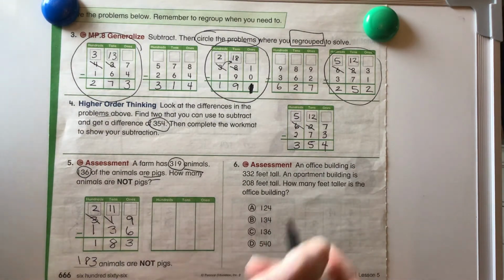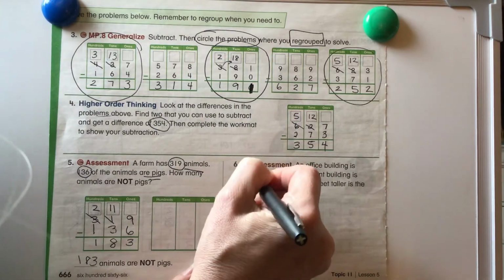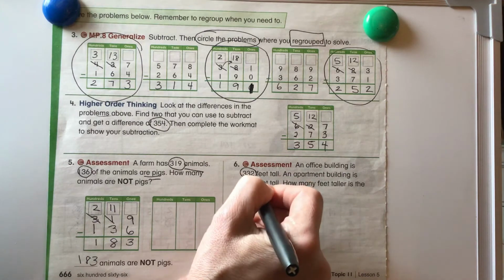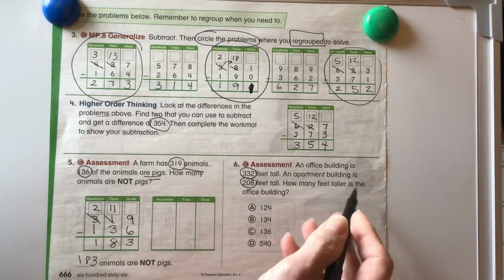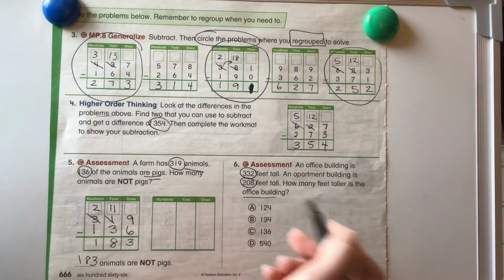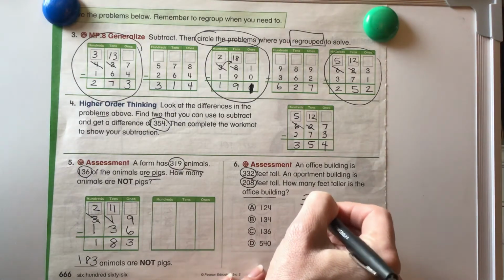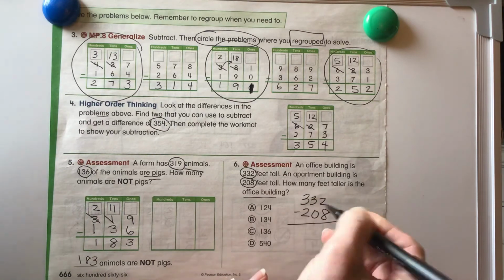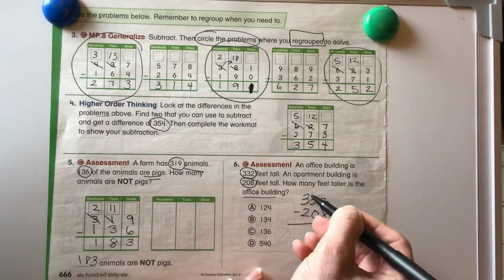Okay, let's take a look at our last one. An office building is 332 feet tall. An apartment building is 208 feet tall. How many more feet taller is the office building? So we're going to subtract it out. 332 minus 208. 2 minus 8. Oh, right off the bat, it's having us regroup.